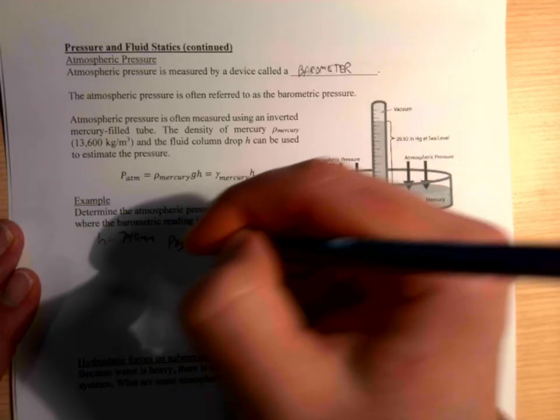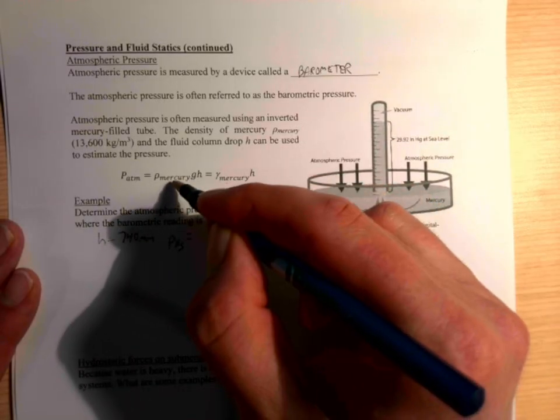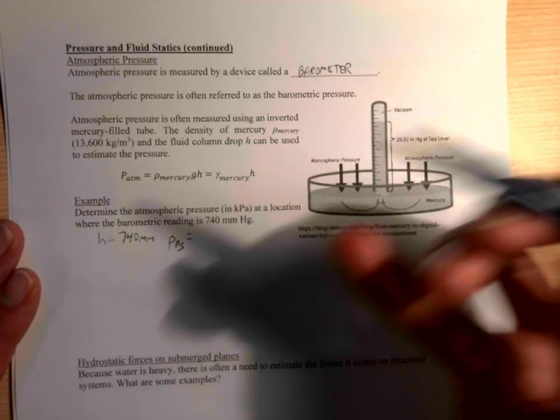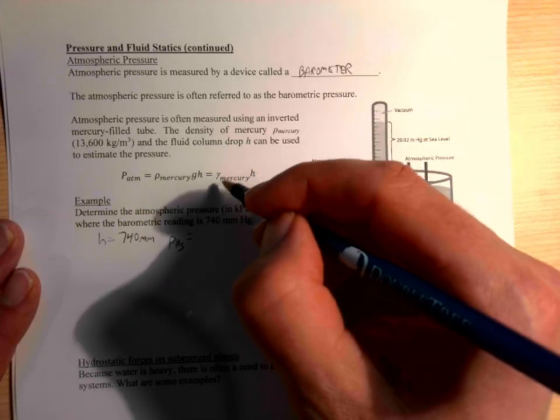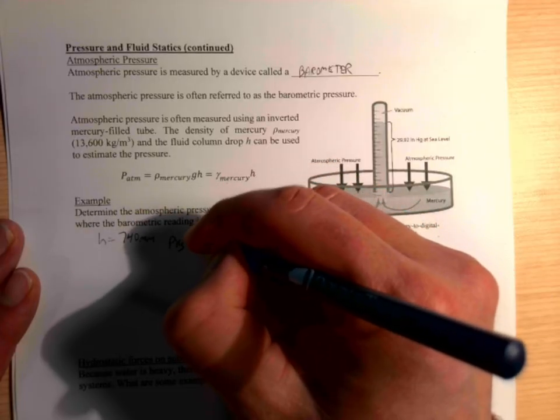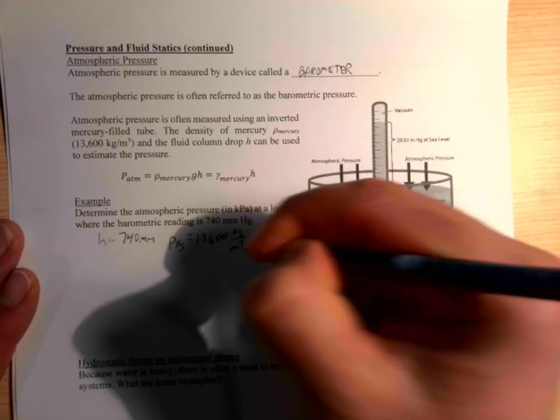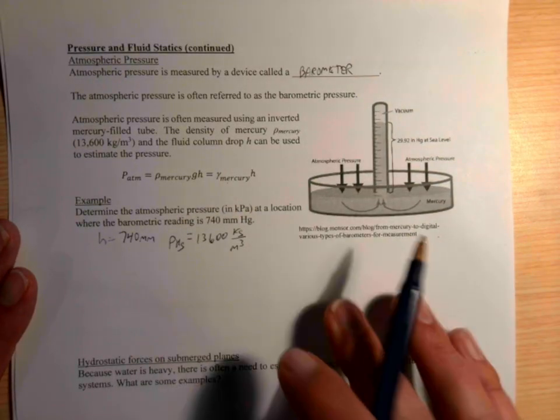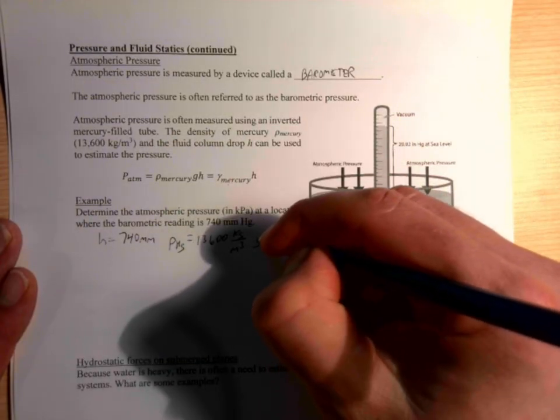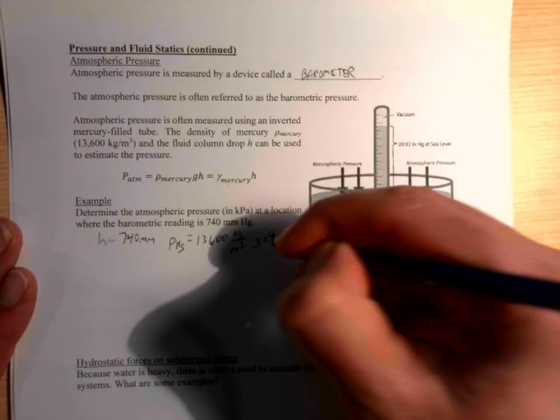We're going to need the density for mercury to get the specific weight, so we could either use this version or that one. Here I'm going to use rho again, but in the future we're going to more commonly start using gamma. So rho is 13,600 kilograms per cubic meter if we go look that up in our supplemental file, and then the gravity constant is 9.81 meters per second squared.